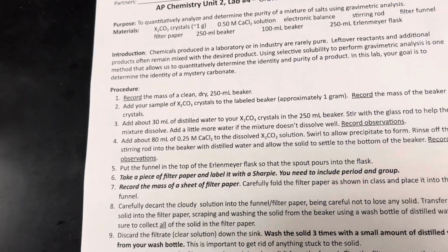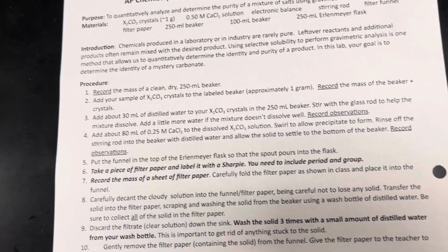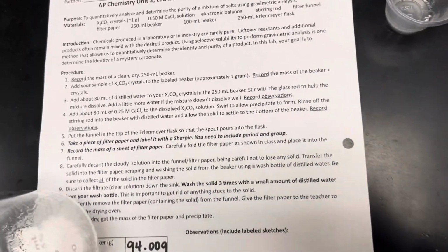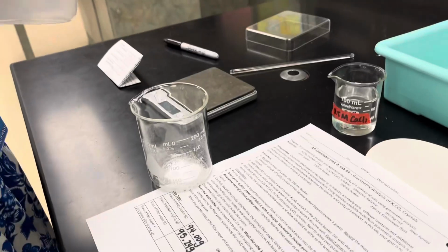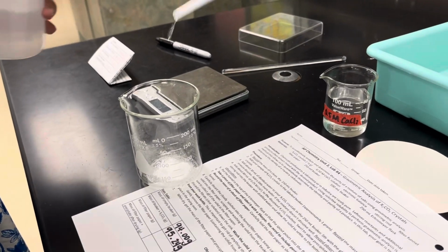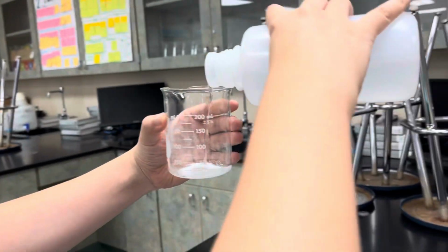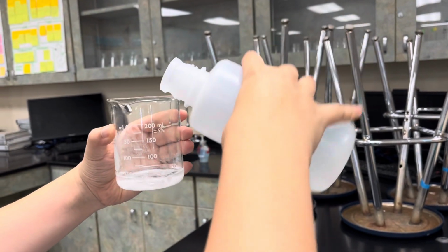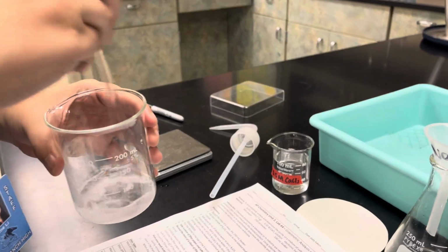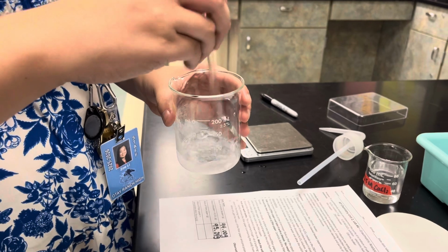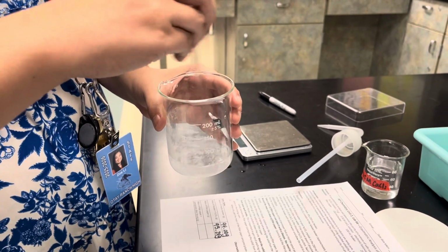Add about 30 milliliters of distilled water to the X2CO3 crystals in the beaker. Stir with the glass rod to help the mixture dissolve. So I'm going to pour a little bit of water in here, just to about the 30 milliliter mark. And I need to stir it with my glass stirring rod to make sure all of these crystals dissolve.